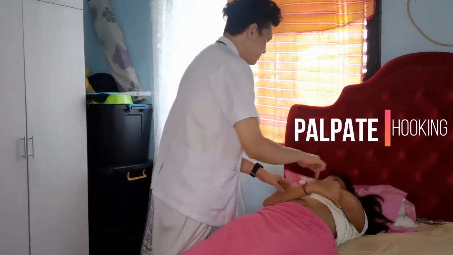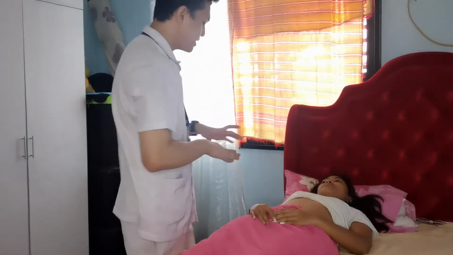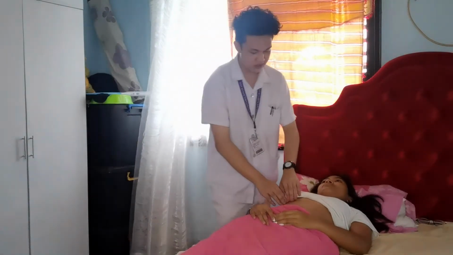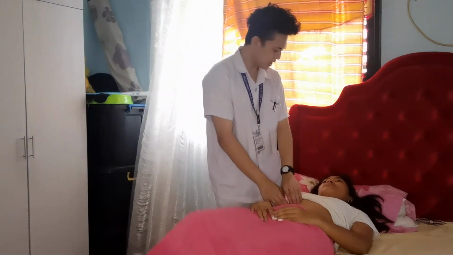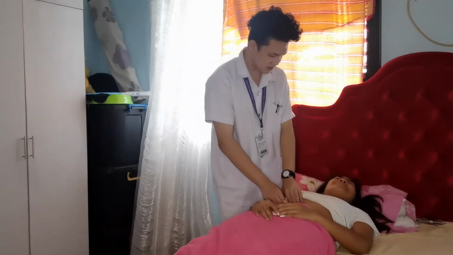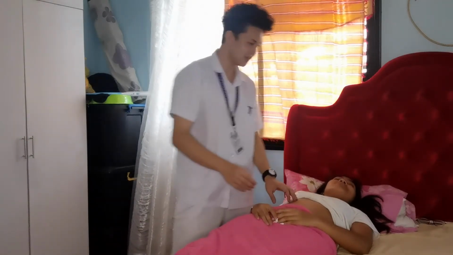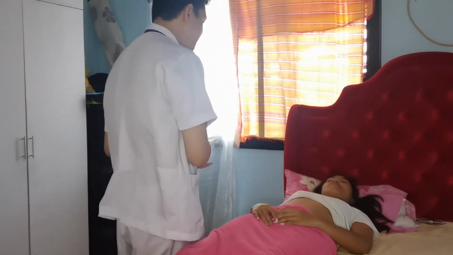Alright, so this time I'll be palpating, hooking. I'll be curling my fingers like a hook to assess for enlargement of the liver. So I want you to take a deep breath while I hook at the liver area. Alright, I want you to take a deep breath. Then relax. Alright, so no tenderness is found that might indicate hepatitis and other liver diseases.